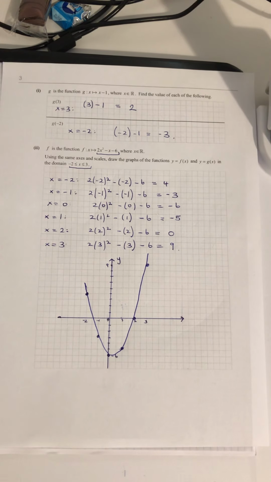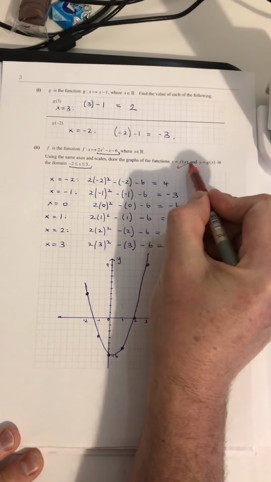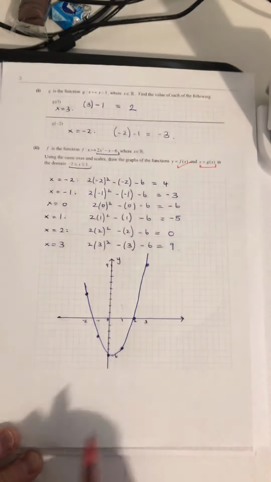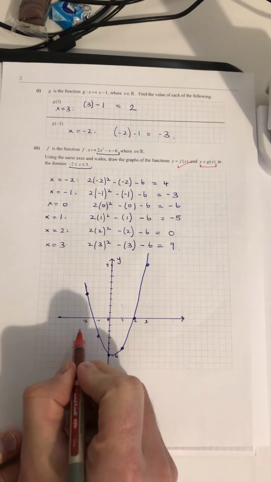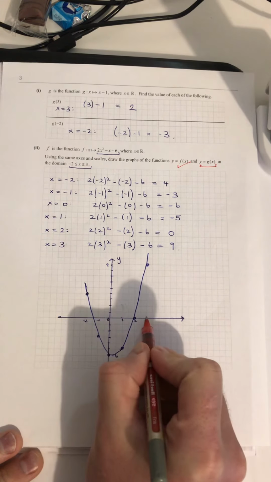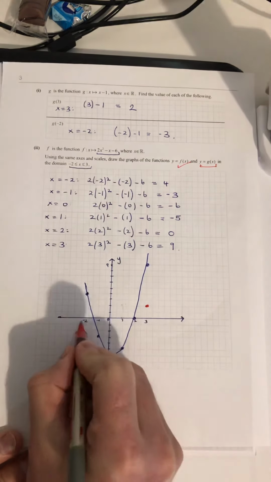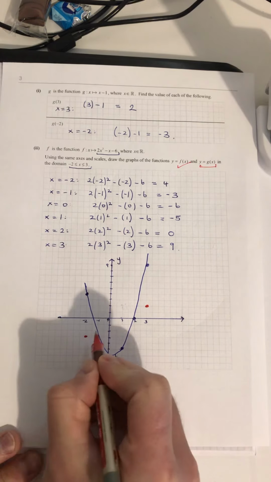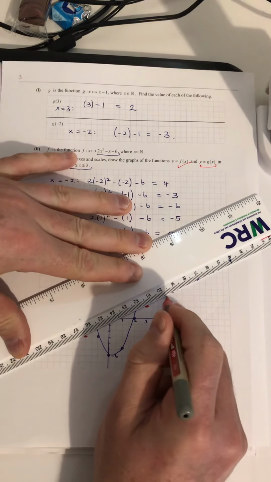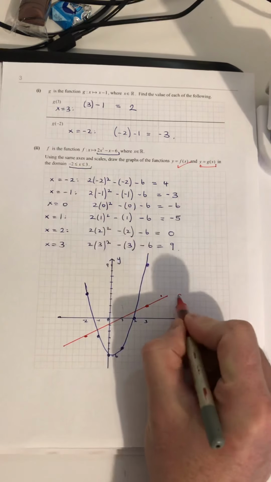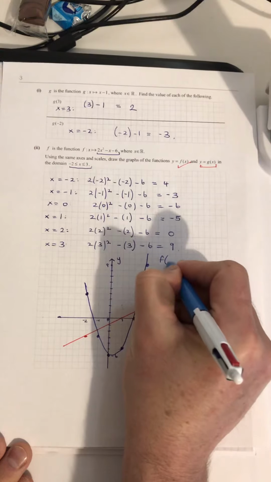Okay. And to draw the line g of x, so we have, that's f of x. We also have to do g of x. So when we put in 3, we got out 2. So 3 up to 2. And minus 2 down to minus 3 will give you a straight line like so. So that's g of x. And this here is f of x.